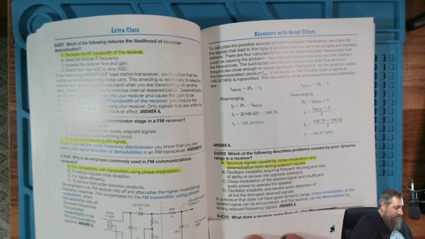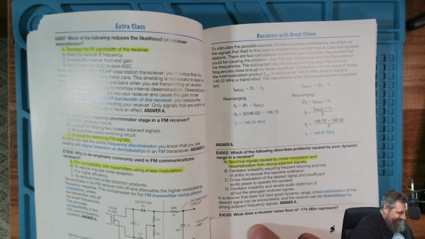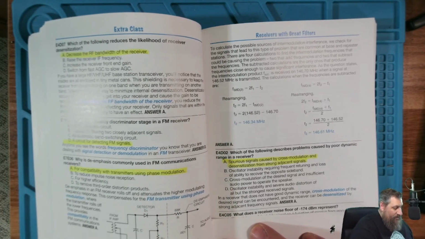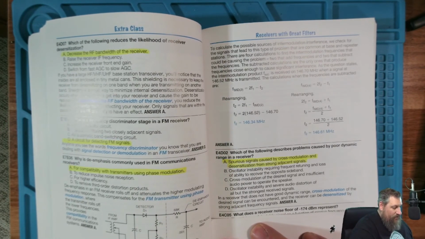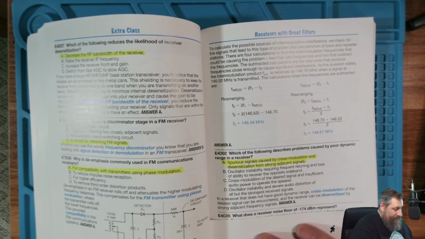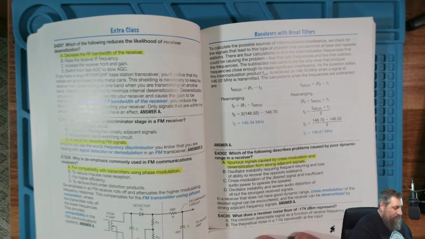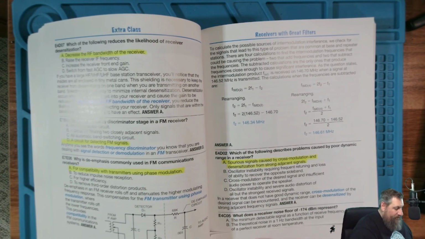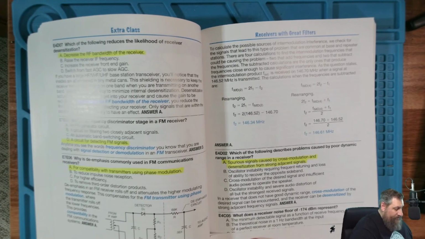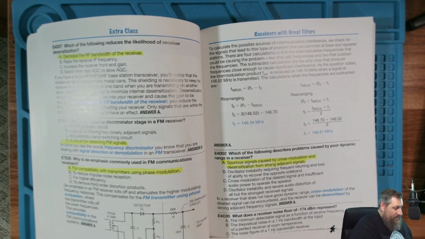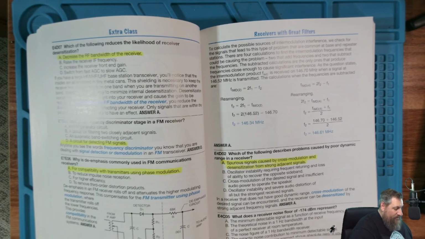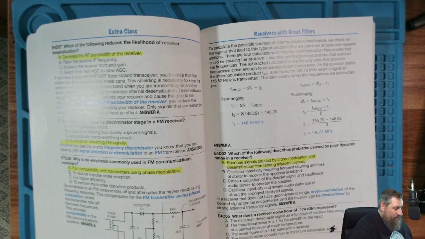And last question for tonight, serious this time. What does a receiver noise floor of minus 174 dBm represent? A, the minimum detectable signal as a function of received frequency. B, the theoretical noise in a 1 Hz bandwidth at the input of a perfect receiver at room temperature. C, the noise figure of a 1 Hz bandwidth receiver. Or D, the galactic noise contribution to minimal detectable signal.